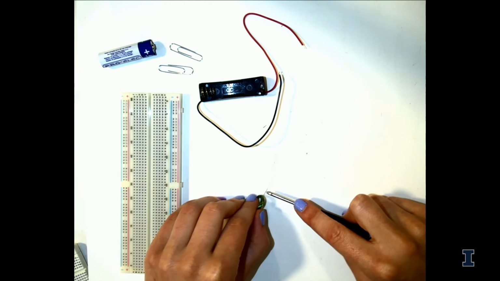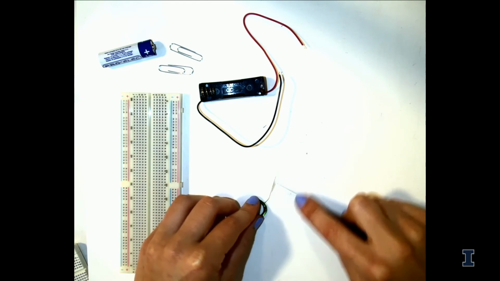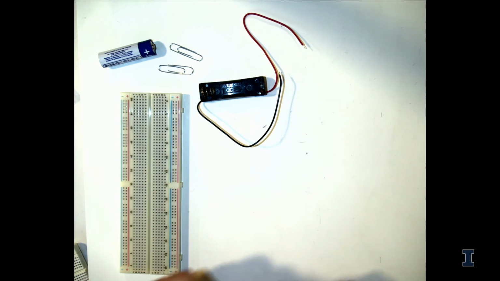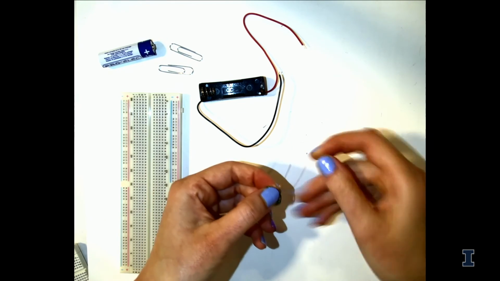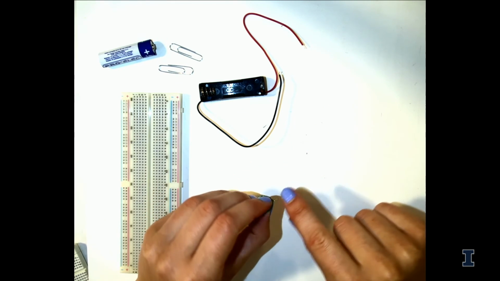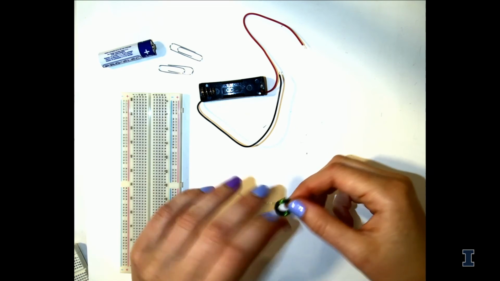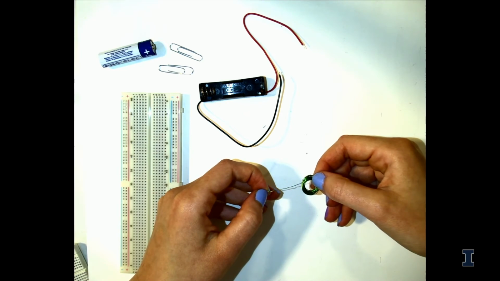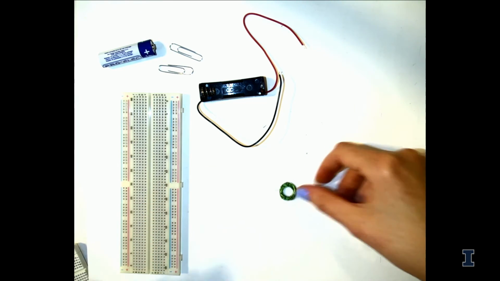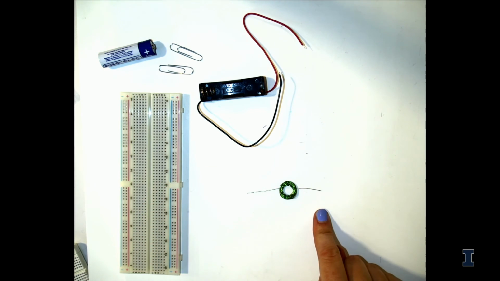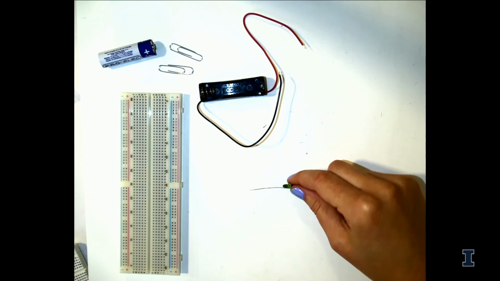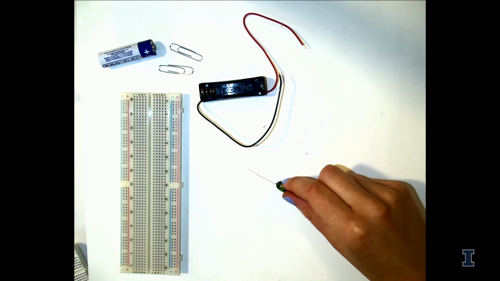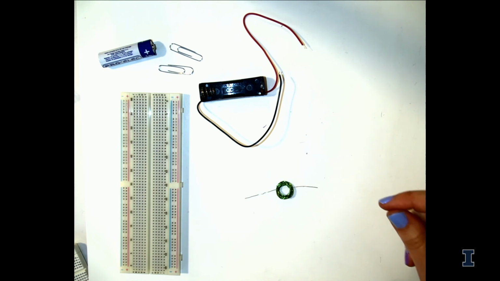So do this side, turn it, do the back, turn it, so that you're going to end up with the entire insulation removed on one side, all the way around, and the other side only having half of the insulation removed while the other half stays insulated. This is important because you want current flowing through the wire only half of the time. So as the motor rotates, only half of the time will copper be touching the paper clip.